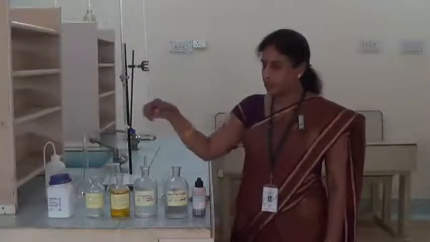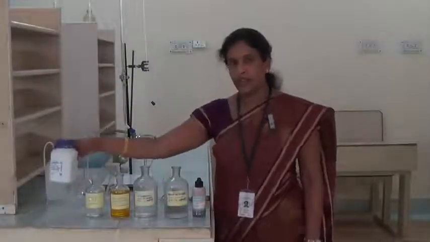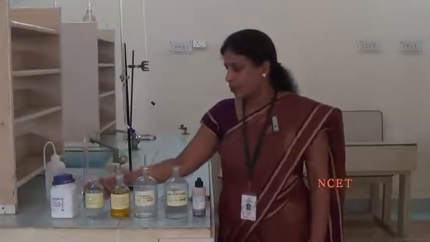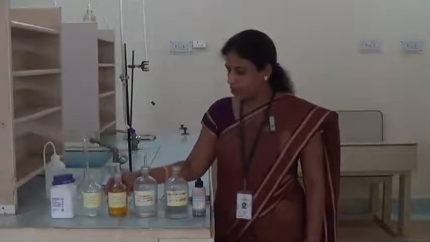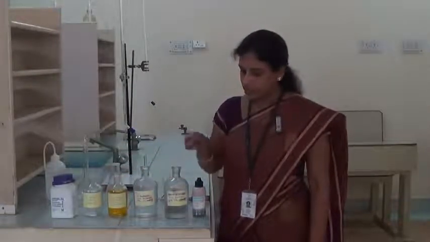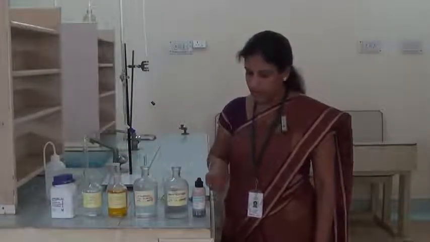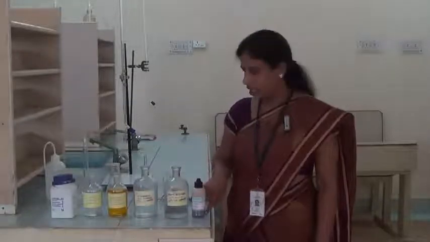Reagents required for this experiment are ferrous ammonium sulphate salt, wastewater sample, potassium dichromate solution, 1:1 sulfuric acid, dilute sulfuric acid, and the indicator is ferroin indicator.